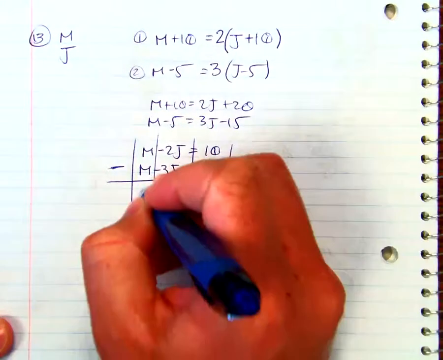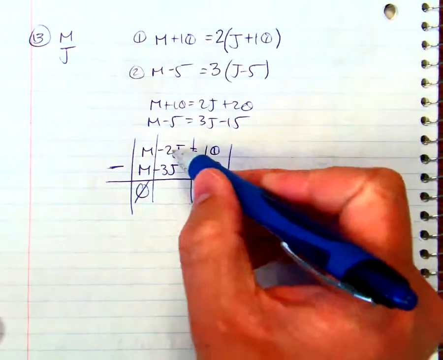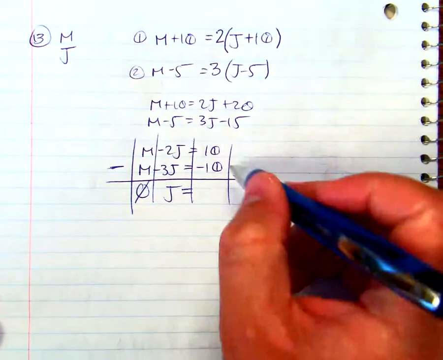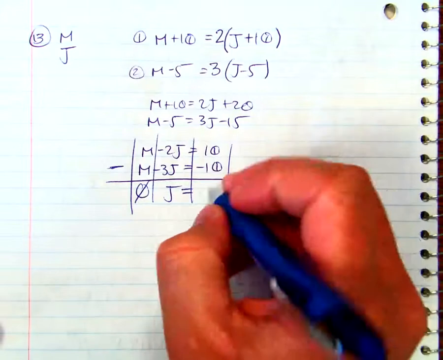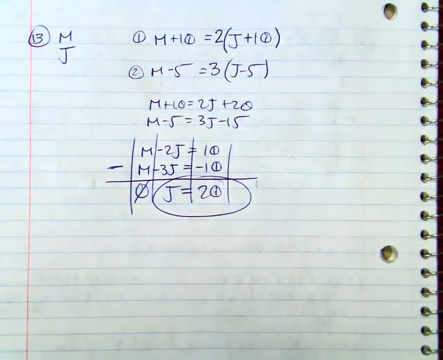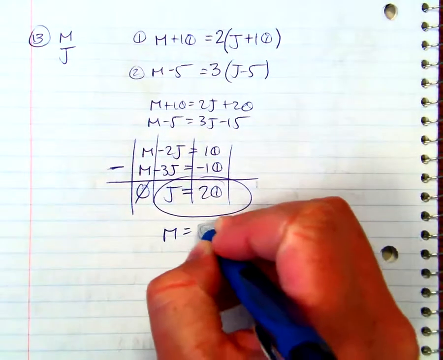We'll subtract. M minus M is 0. Negative 2 minus negative 3 gives me a positive 1J. 10 minus negative 10 is 20. Jeff's 20 right now, today. Plug that in to get that Matt is 50.